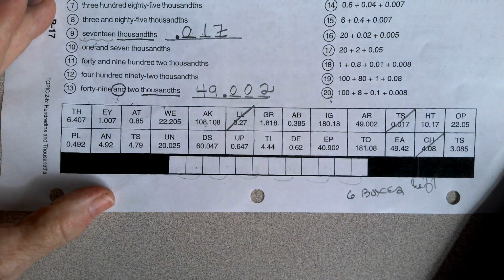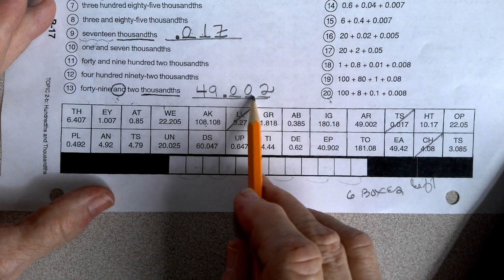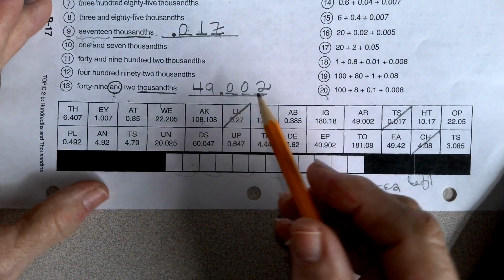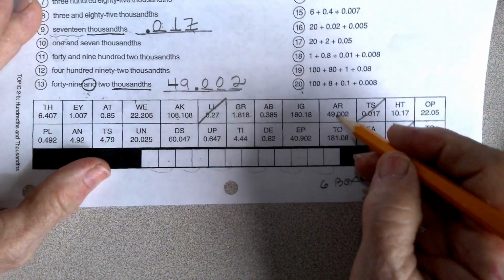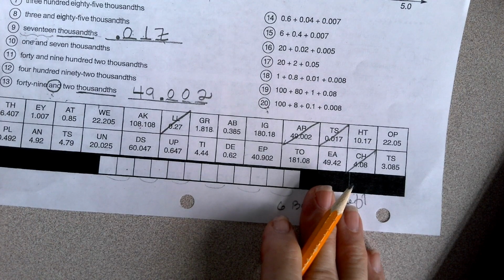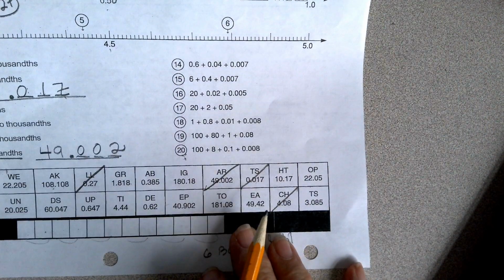Please don't wait until the end to check your answers, because if I made a mistake here and here and here and I look for it at the end, you know now how to do it wrong. So find your answer right away. It's right here, and cross it off. Okay. And the last thing that you're going to do is this column.